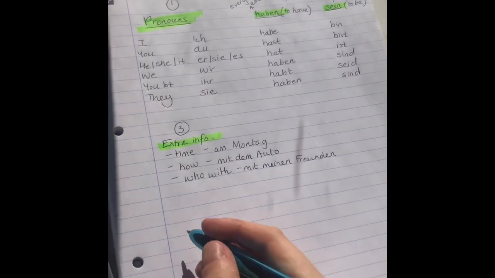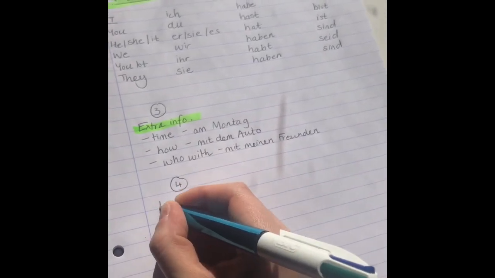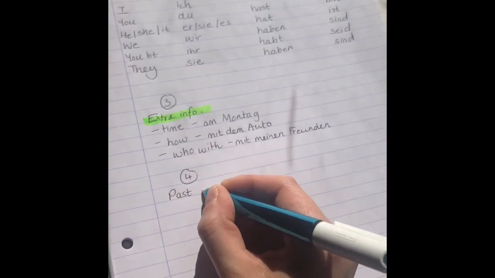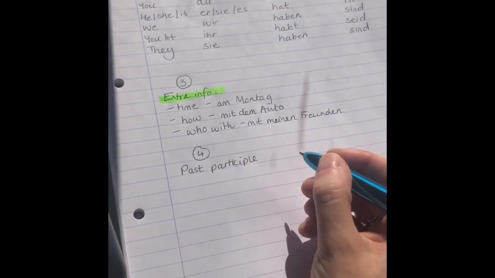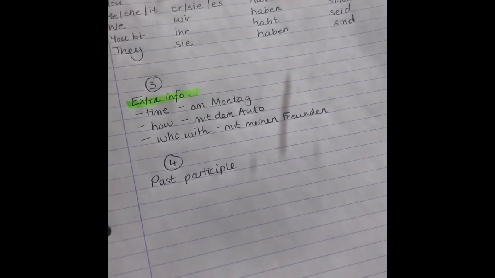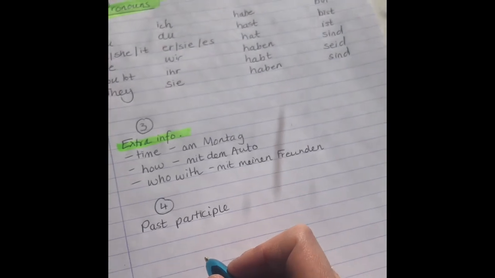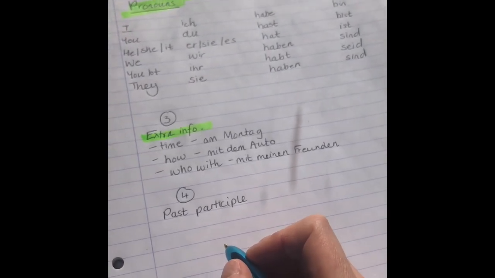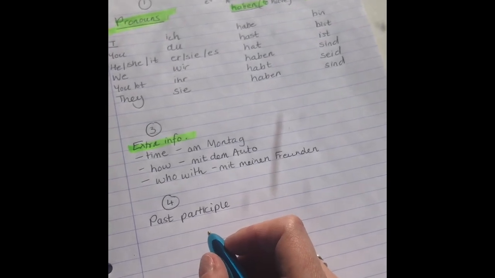And your final step, step 4, is the past participle. This must always go at the end of the sentence. There are lots and lots of different past participles which you're going to learn in a list on Quizlet. I'll give you some key examples now.